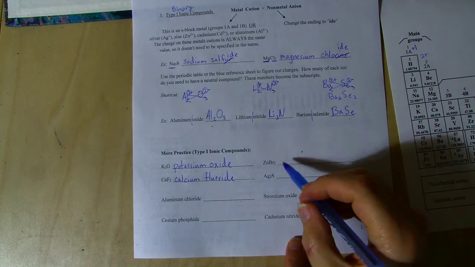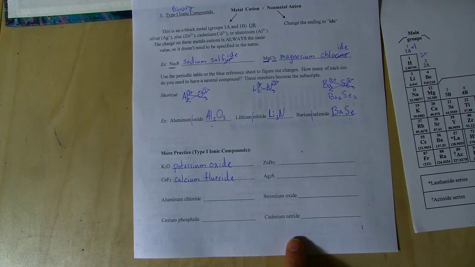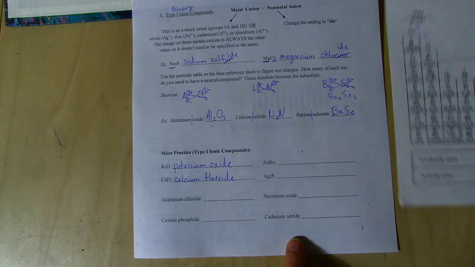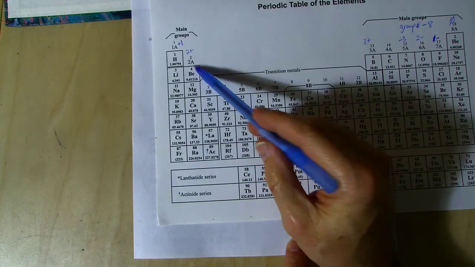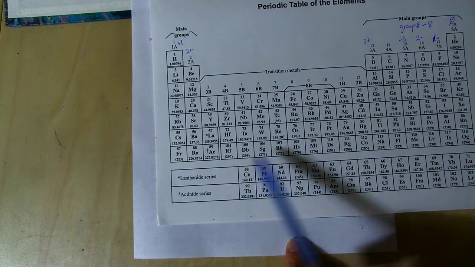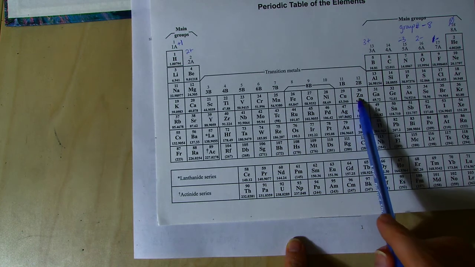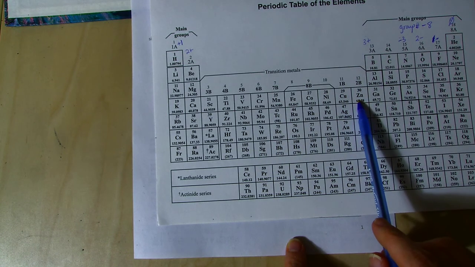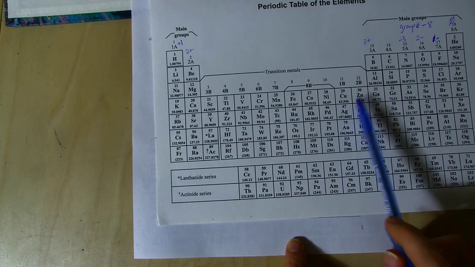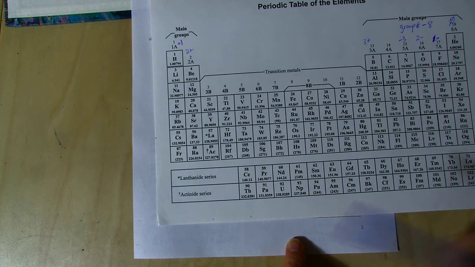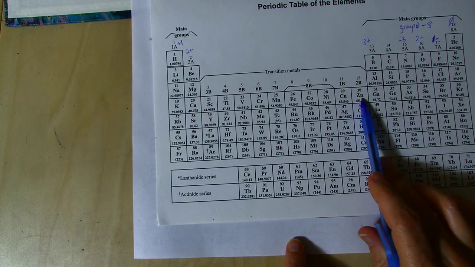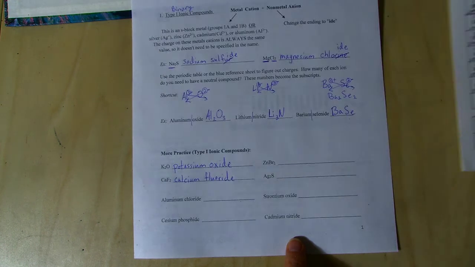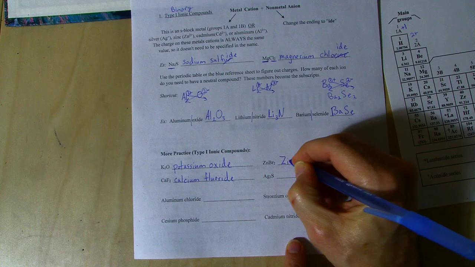And let's keep going. ZnBr2. Now Zn is one of those special ones. It's not in the S block in the first two groups. Zinc is right there. It's a transition metal, but it only has one charge, so it applies. So it's a type 1 ionic compound. So since Zn is zinc, we're going to write zinc for the first part of the name.